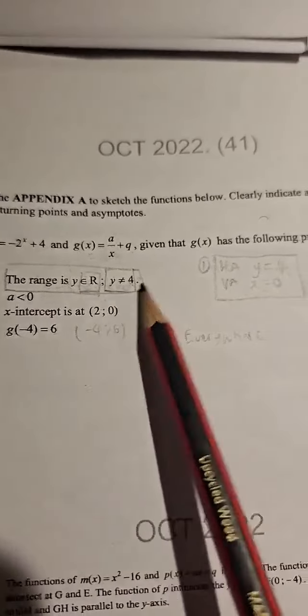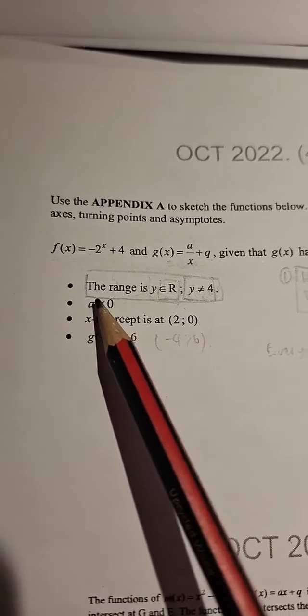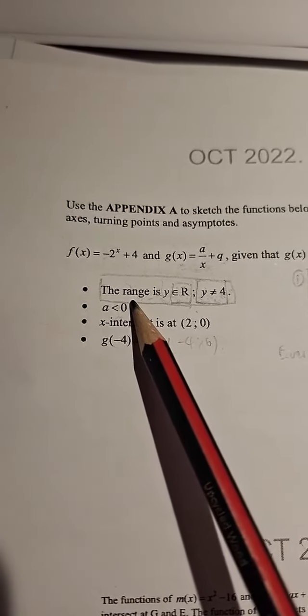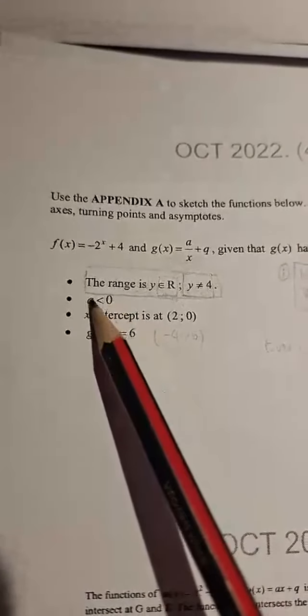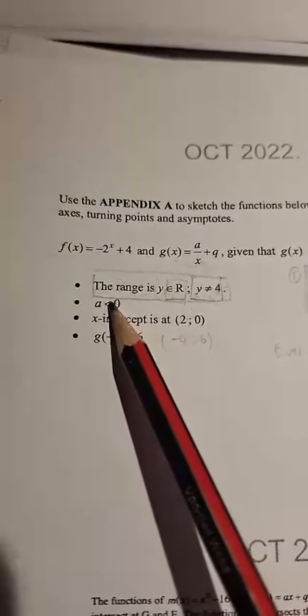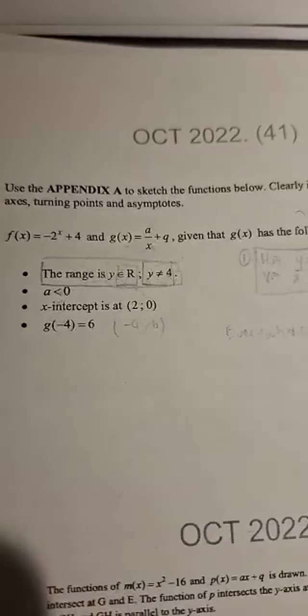So the range is that. Hopefully we understand that. Then a less than 0. What does a less than 0 mean? Yes, a less than 0.